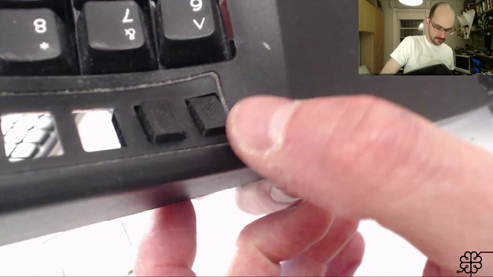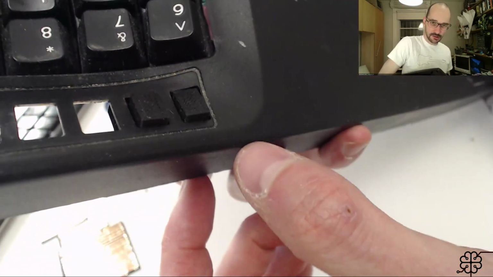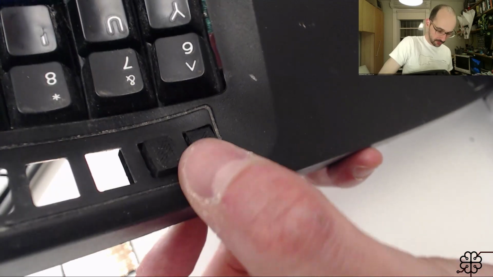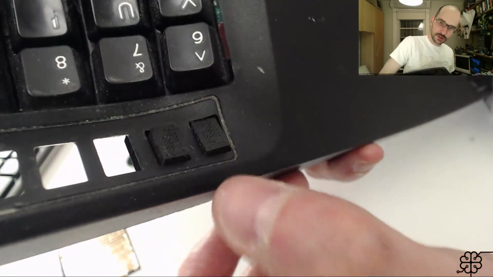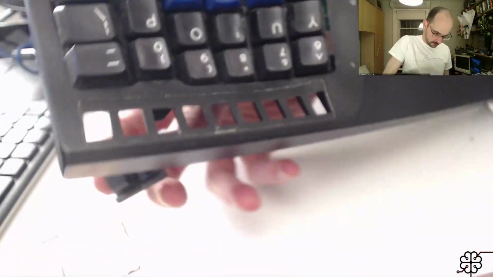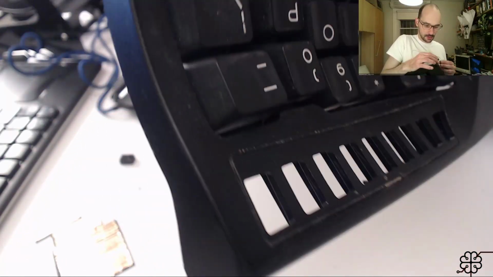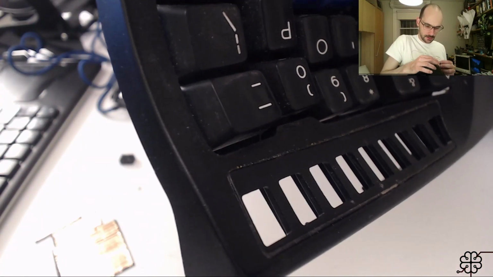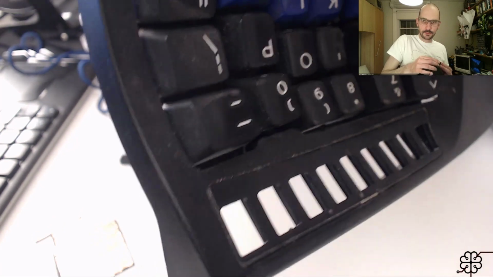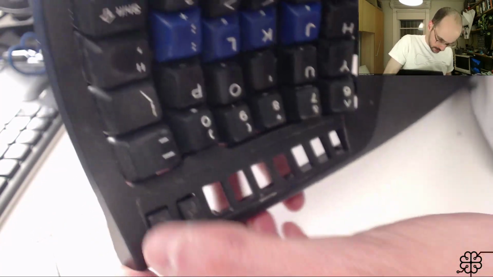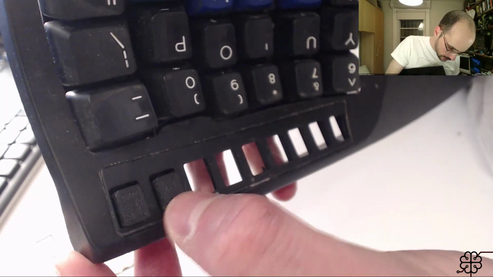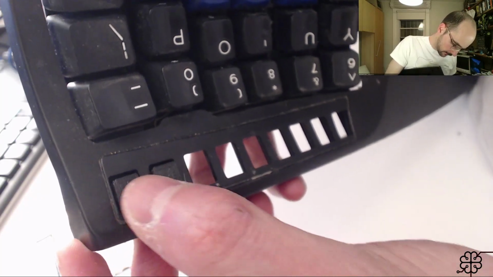It's quite sunken in. I know it's like that on the new version of the keyboard as well, but maybe just a little bit, eh? So what about these keys over here? Yeah, they could definitely afford to stick out a little more.